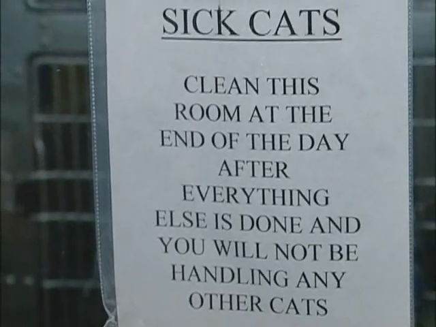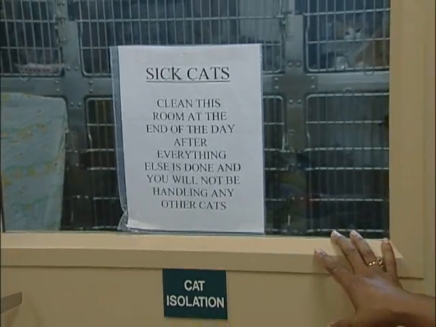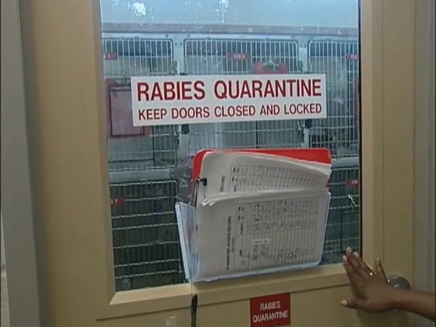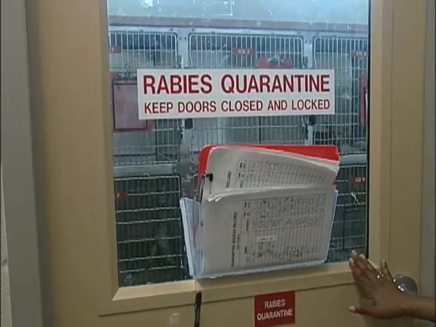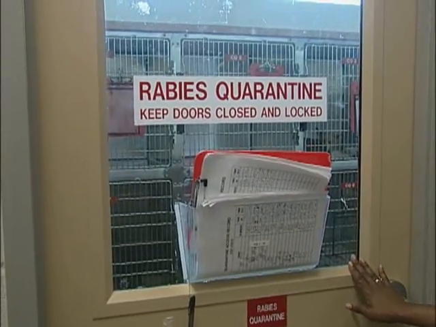This room is where cats that are sick or cats that are delivering babies are held. It's cat isolation. This is cat quarantine. These are cats that have bitten or scratched someone. They're held for 10 days. Please never enter cat quarantine for any reason.